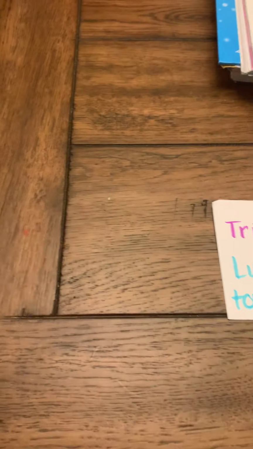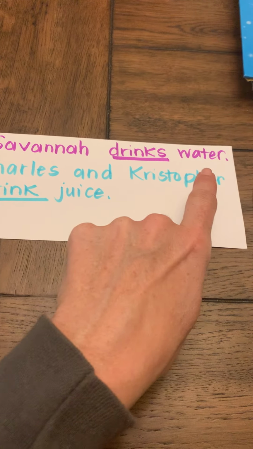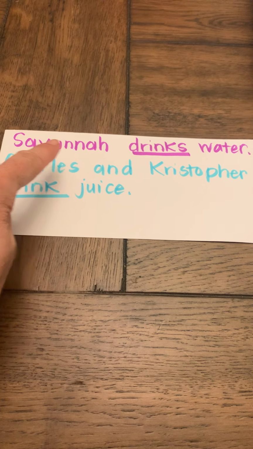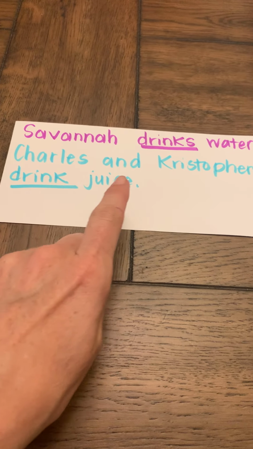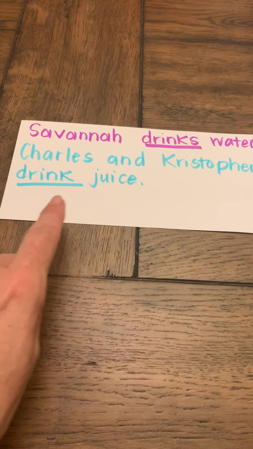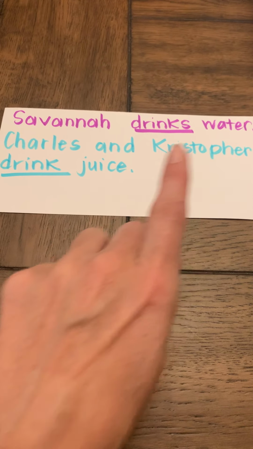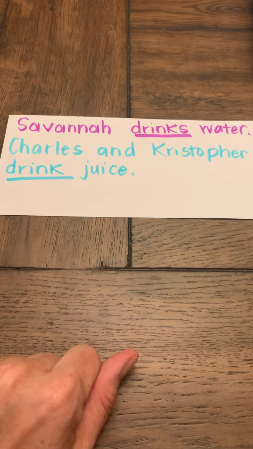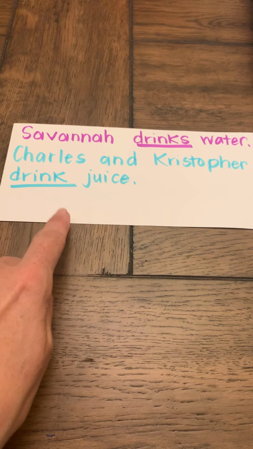Let's try some more. Here's one. Savannah drinks water. Savannah is a single subject. She drinks with an S. Charles and Christopher drink juice. There's our double subject, Charles and Christopher, and the verb just has no S, drink. Savannah drinks, Charles and Christopher drink.